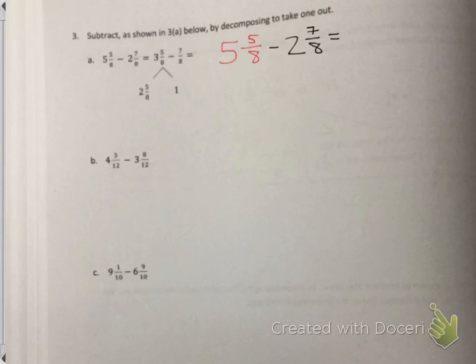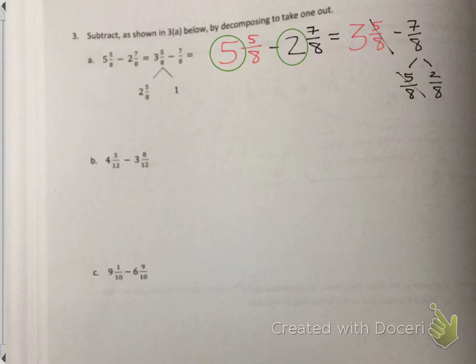But what we can focus our time on here is first subtracting our whole numbers, because we can subtract 5 and we can subtract 2. That is possible. So we will have 3 whole. Make sure to connect that 5/8 and that 7/8. Here, they would want us, in the arrow way, to decompose 7/8 into 5/8 and 2/8, where these would subtract out, and we would have 3 subtract 2/8.